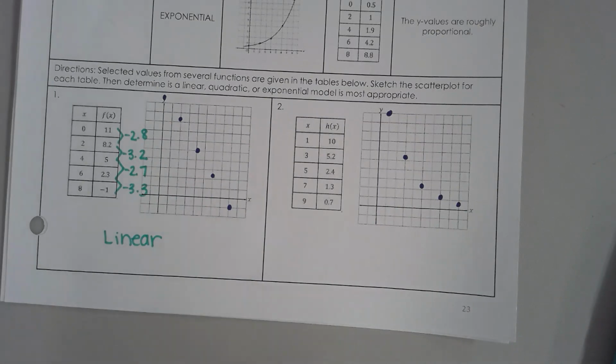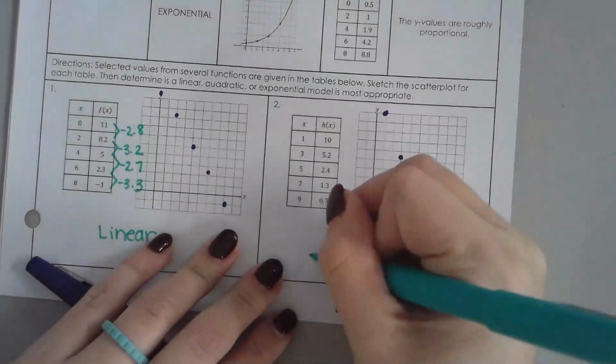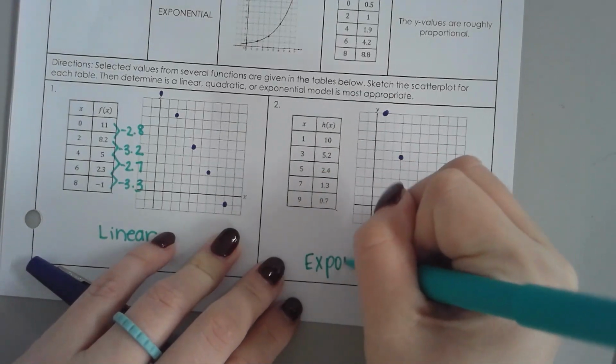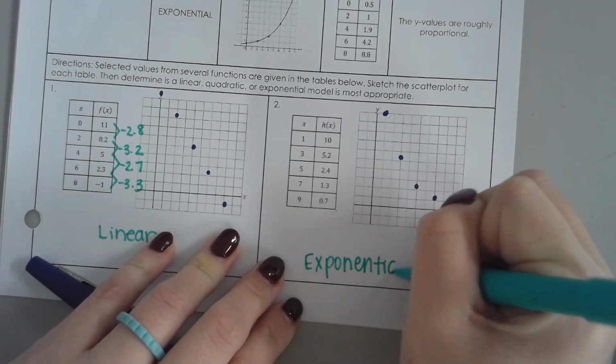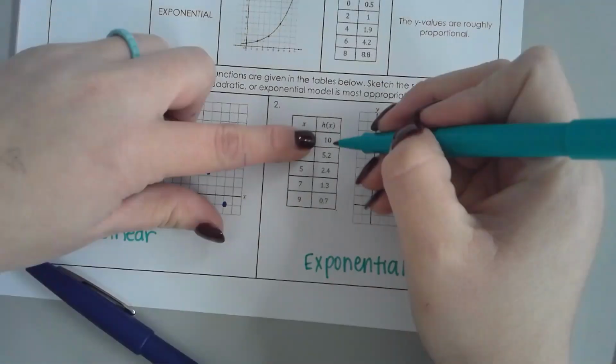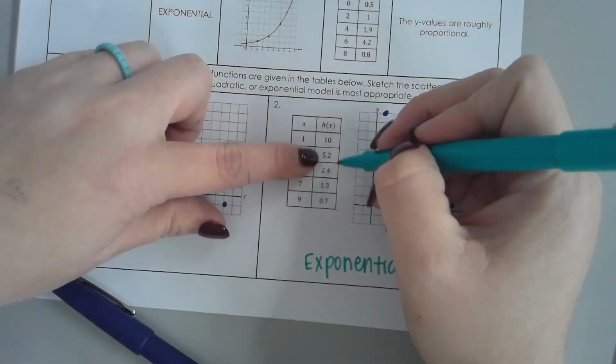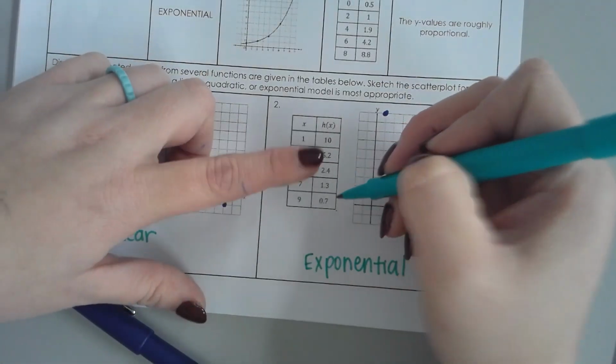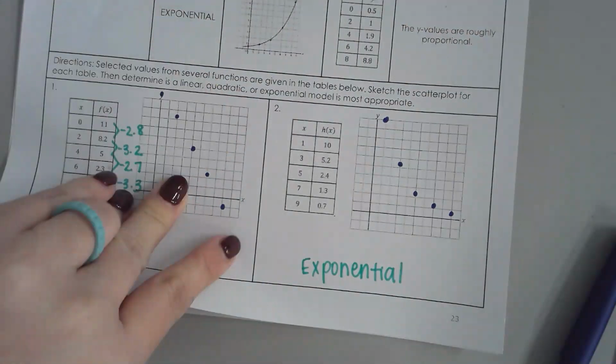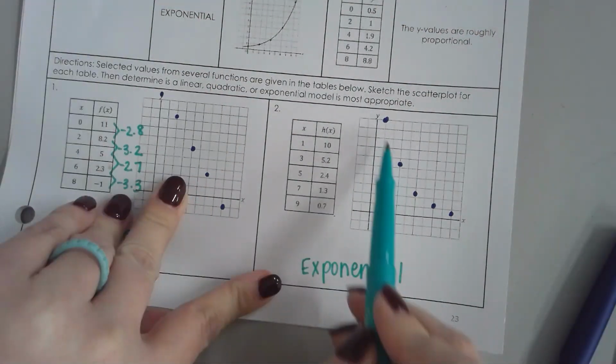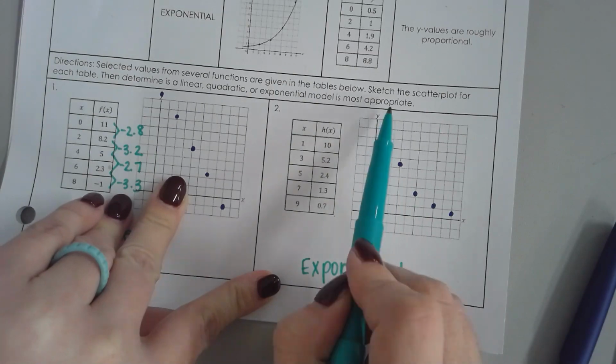I would say exponential. Yep. And if you look, 2, it's pretty close. It's linear.